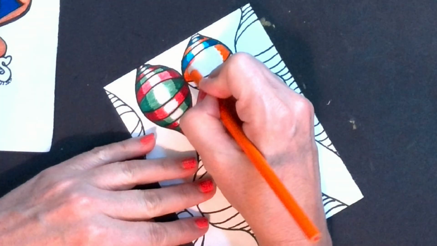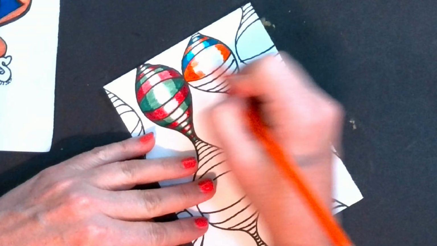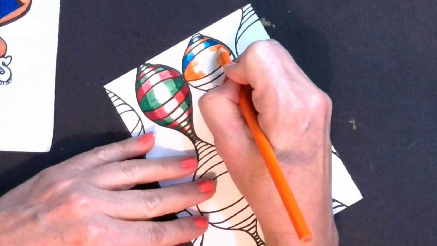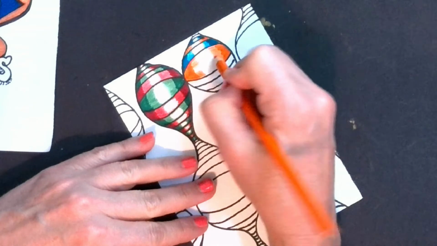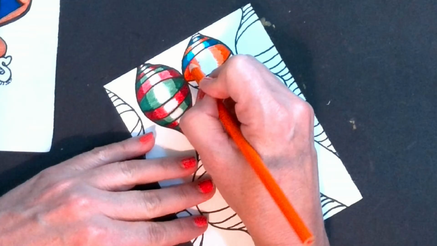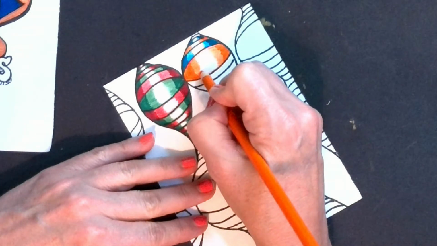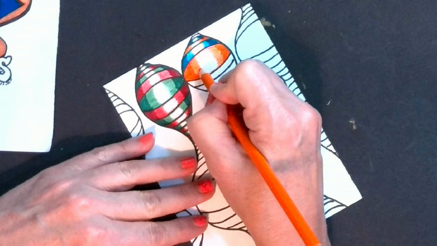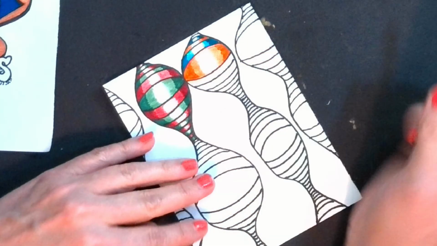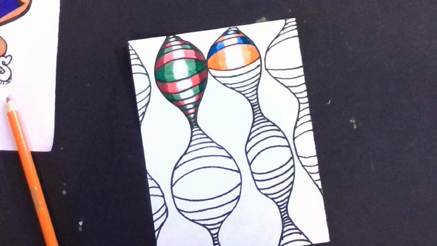Go ahead and go towards the middle, following my little curve, and then it can straighten out and connect in the middle. And that is your review.